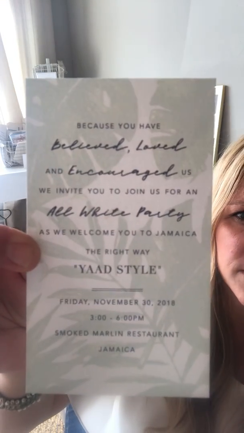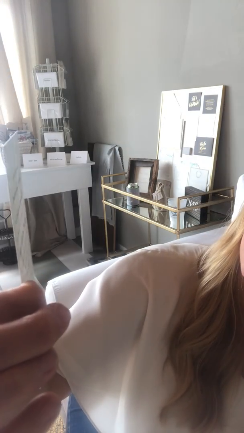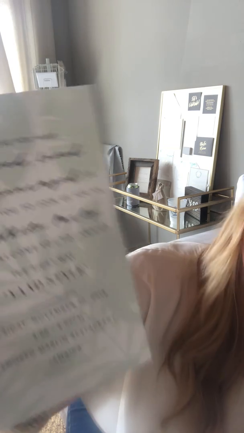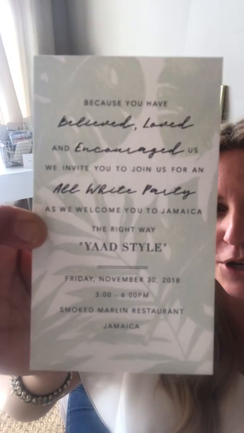This was fun. This was a wedding that we did in Jamaica, and they were having an all-white party, that's what it was. So everybody was dressed in white at the party, and actually I just saw the pictures, and they're fantastic.